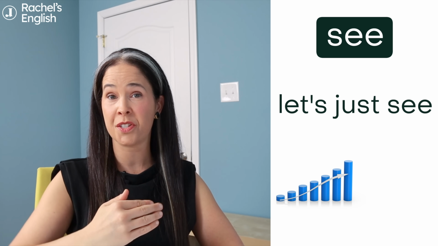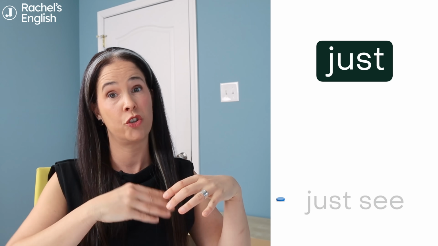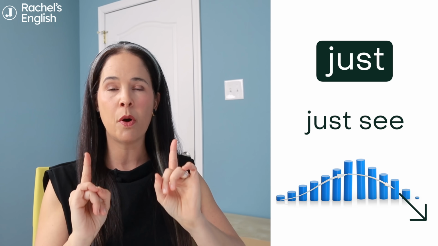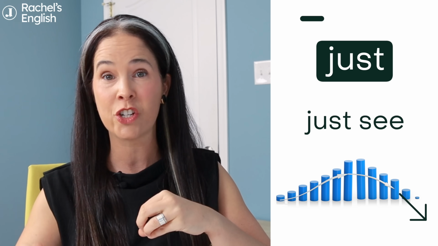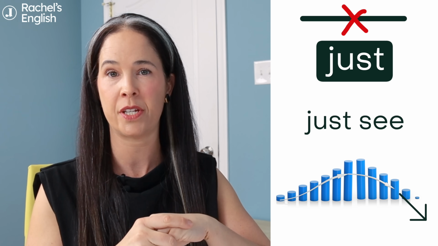The verb is see. Let's just see. And see has an up-down shape of stress in the melody of the voice, and it has more length. It also has a little bit more volume than an unstressed word like the word before, just, which was just see. So the most important thing for you to think about with your verbs is this up-down shape of the voice. We don't want it flat. That makes it really hard to understand.